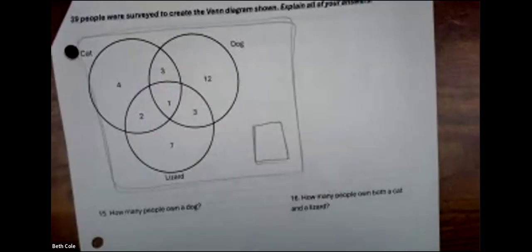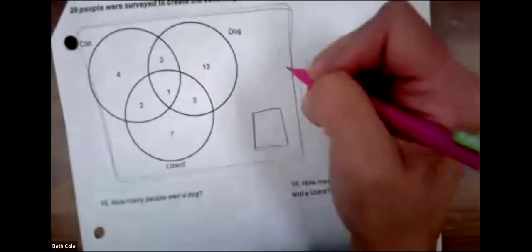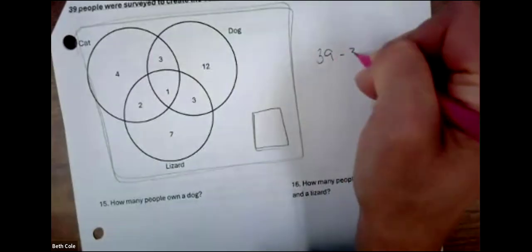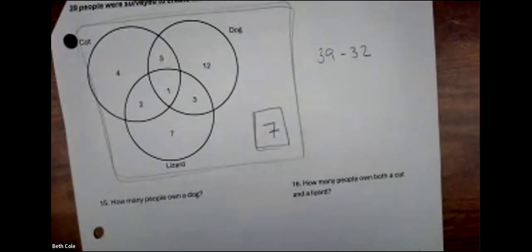Subtract it from 39. Okay, so what I'm going to type in my calculator, I'll just narrate as I type this: 4 plus 3 plus 12 plus 2 plus 1 plus 3 plus 7. All right, so I added all of that up and I got 32. And so I'm going to do 39 minus 32, and that gives me 7 that goes outside of the whole thing. Okay, now we're just going to use that to answer all the questions.